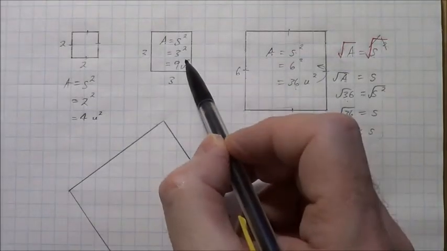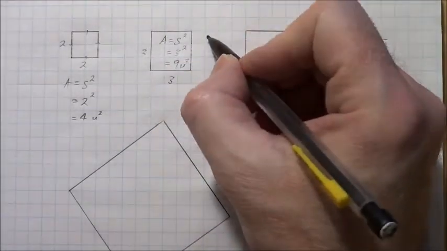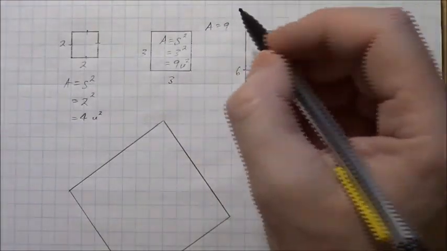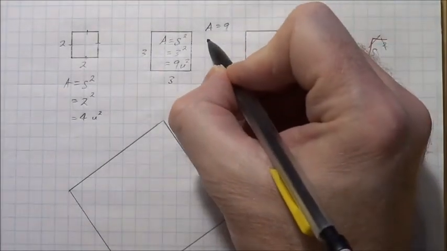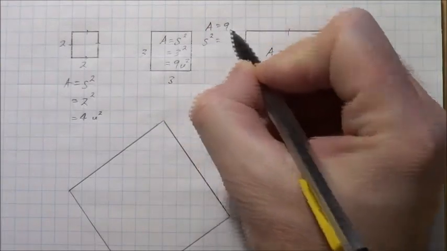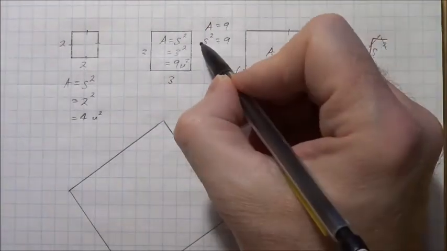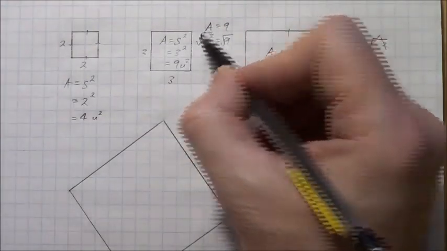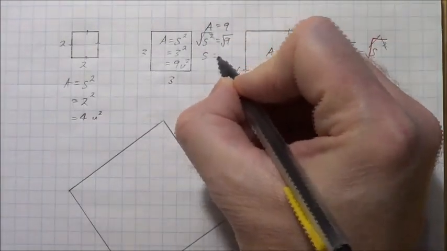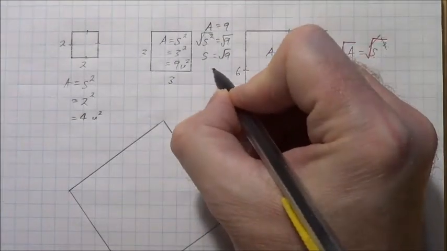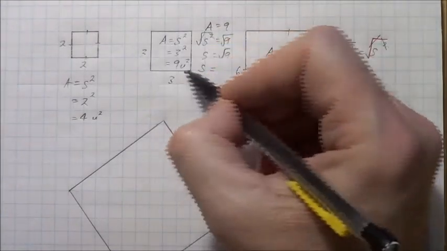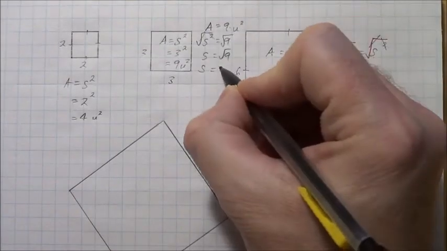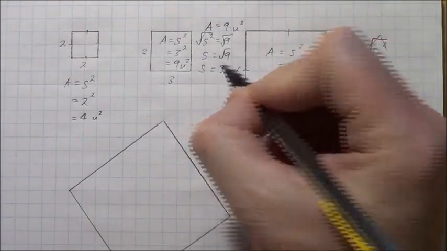If we come over here to the smaller square, we can do the same sort of thing. We know the area is 9 square units. We know the area is calculated by side squared. And if we take the square root of both sides, the square and the square root cancel, so we're left with the side length is the square root of 9. Therefore the side length of the square with area of 9 square units is 3 units long.